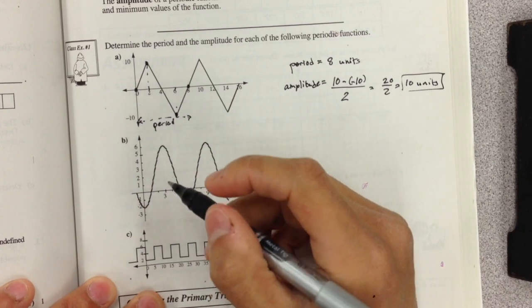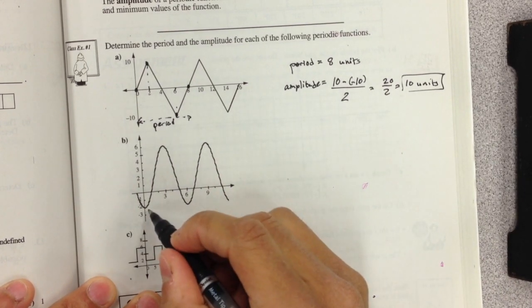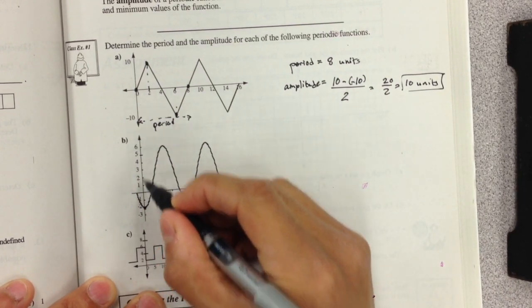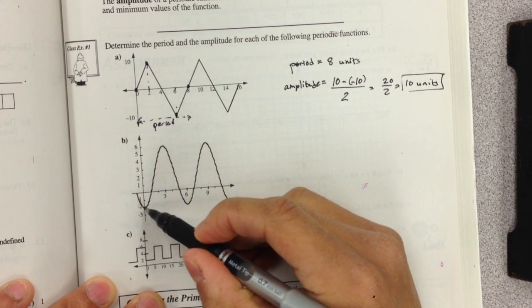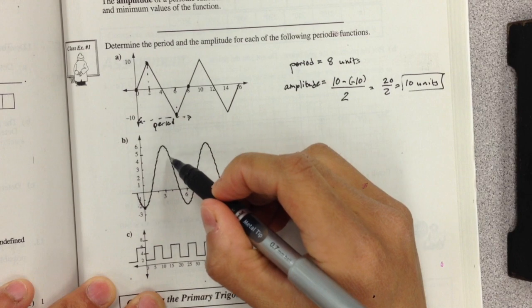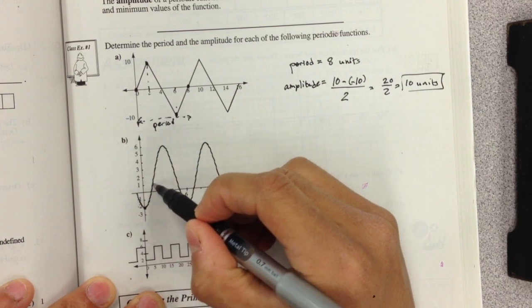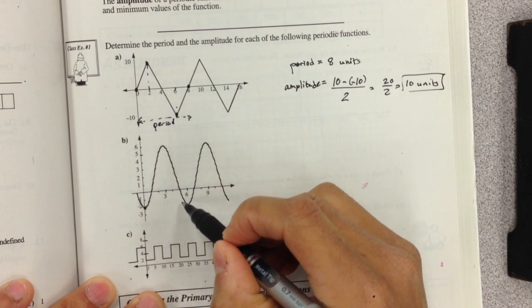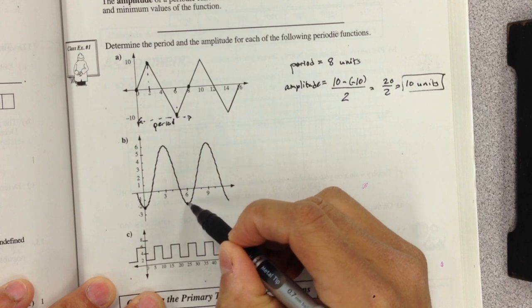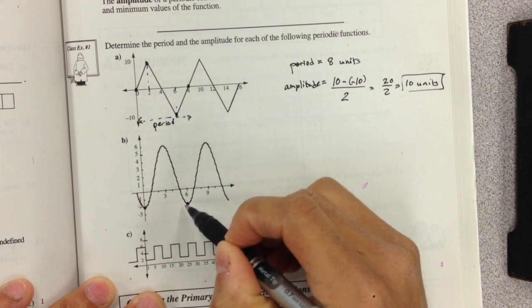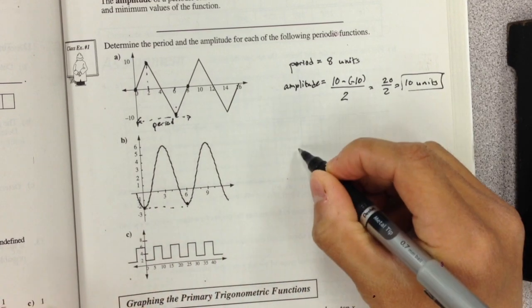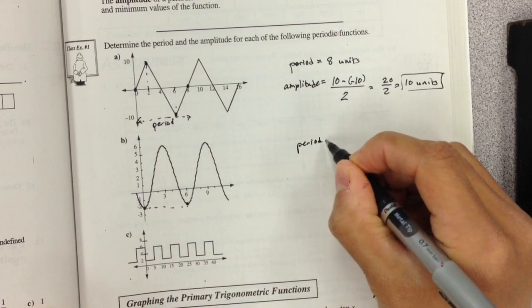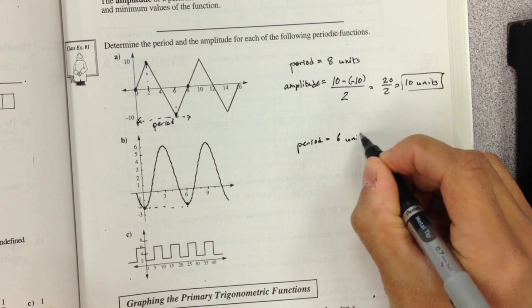So if I look at the point where I have a repeating event, if I start at x equals 0 and look to the point where this curve is repeated, if I go up the curve, back down, up the curve, back down, the point that's repeated is from here to here, from 0 to 6. So I would have a period of 6 units.